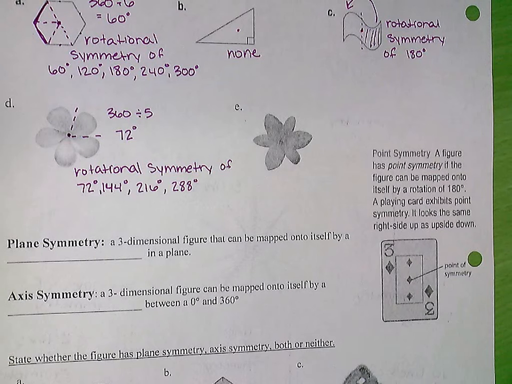Now you stop when you add 72 and you get 360. We don't need to state that 360 degrees is a rotational symmetry because it'll just map onto itself. But you do need to state the other degrees. Questions?